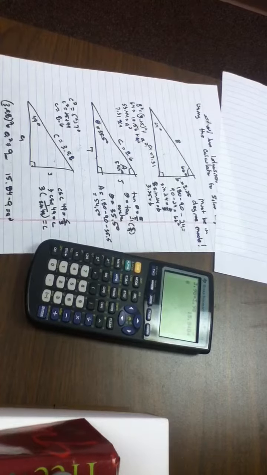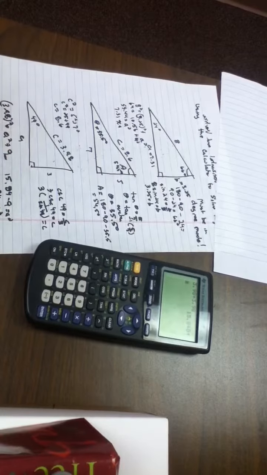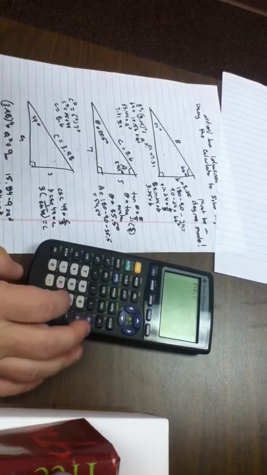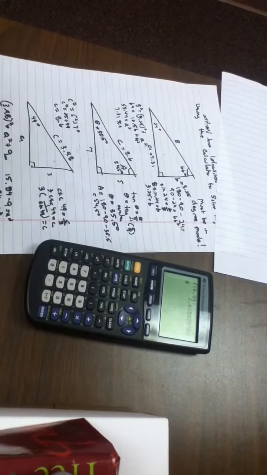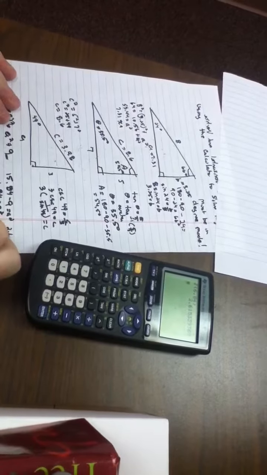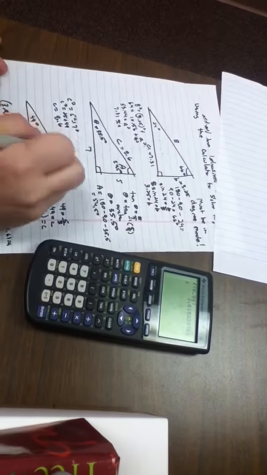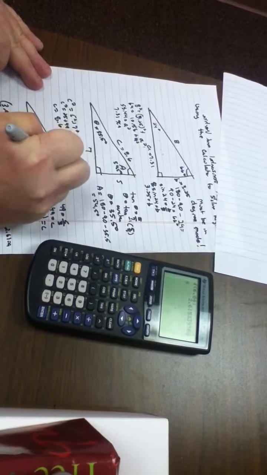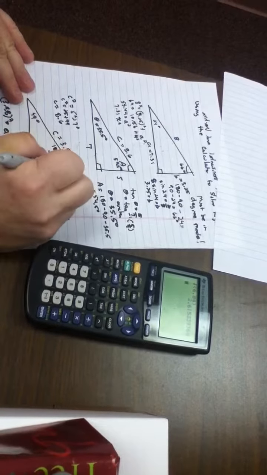That's 6.84 equals a squared. So we'll take the square root of that. Gives me 2.61. So a equals 2.61. And to find the missing angle here, that's going to be 180 minus 90 minus 49, or 90 minus 49, which equals 41 degrees.